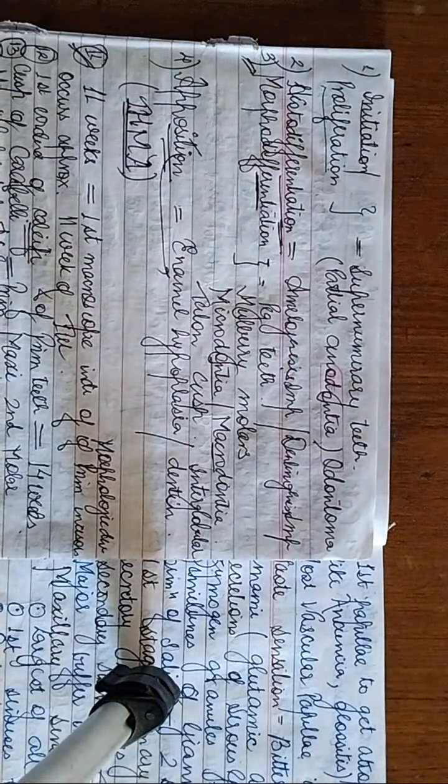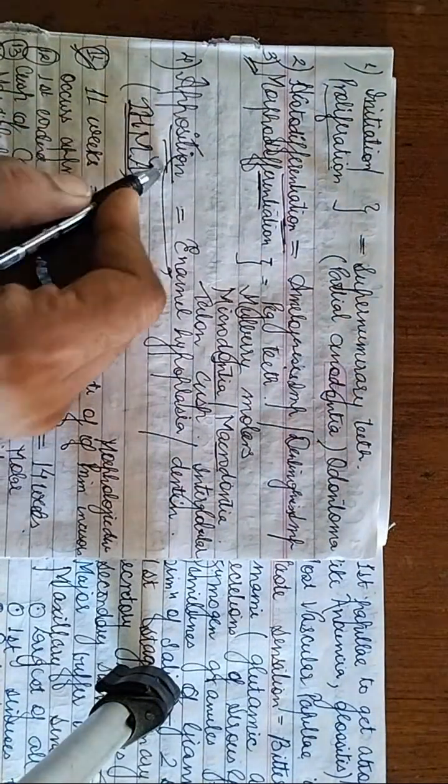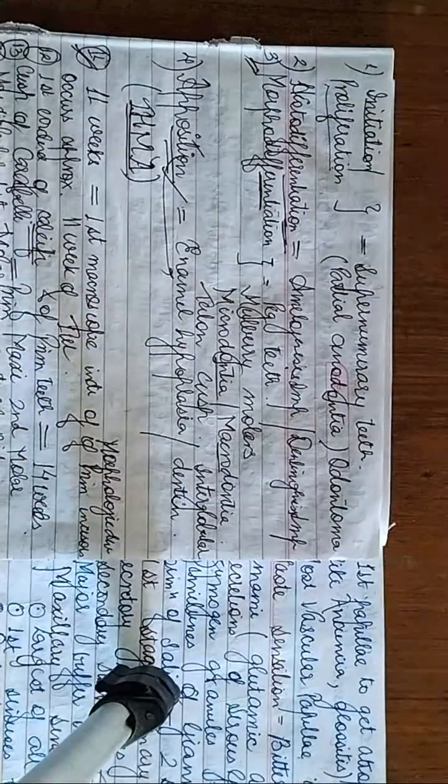And next, last but not the least, during the apposition stage. During the different stages of tooth development, the histological features, during the apposition stage, if any kind of abnormality occurs, that can lead to enamel hypoplasia or interglobular dentine.